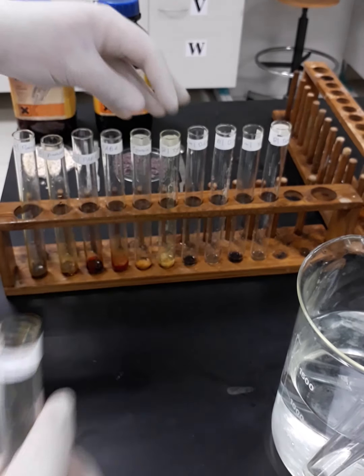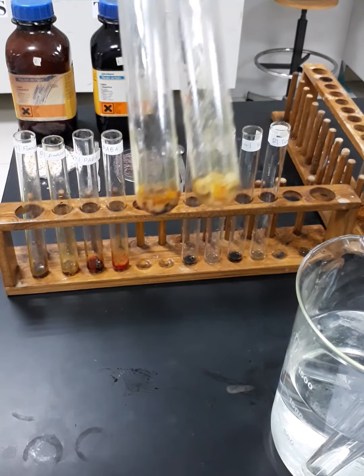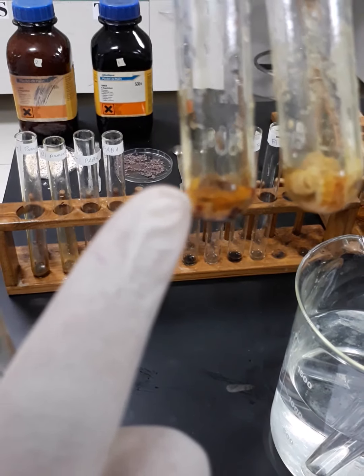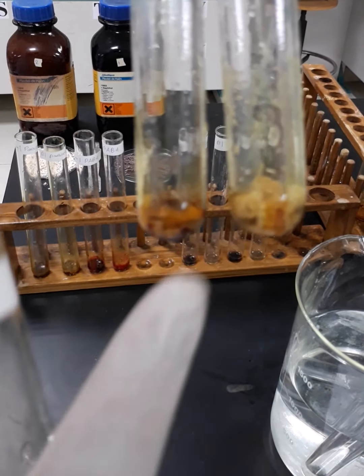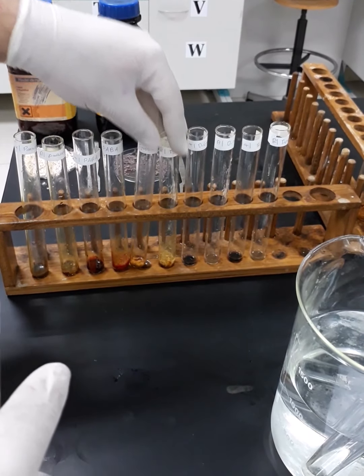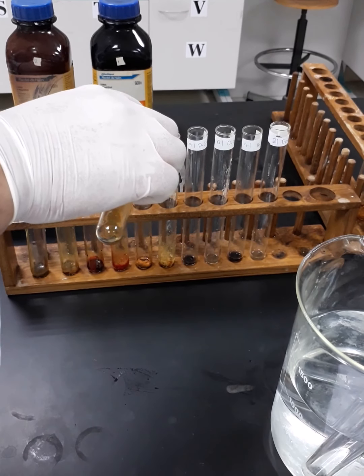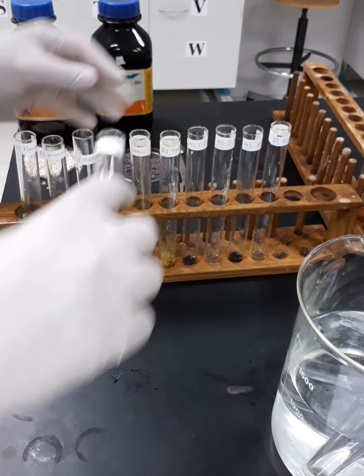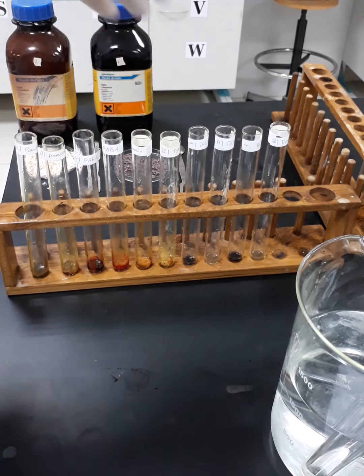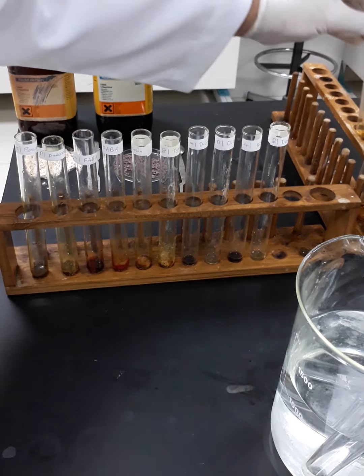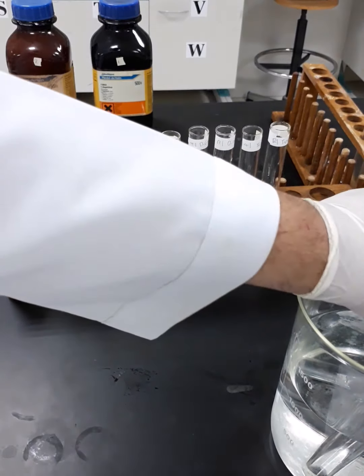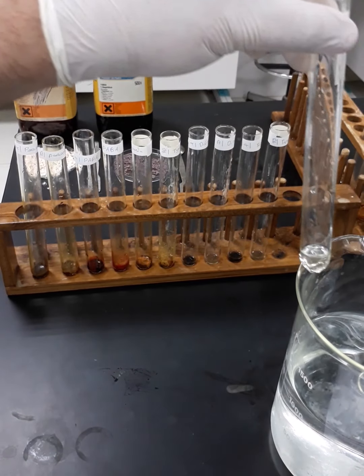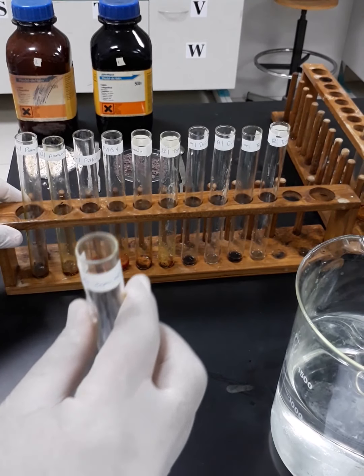Even now I can hear the effervescence once again. You can see the depths of the color in the alpha tube more than the beta tube, and there was an effervescence in the beginning, so the same occurred with the tyrosine. Now we are going to proceed with diethylamine and triethylamine.